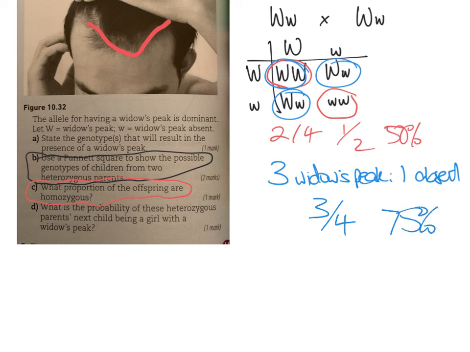At that stage, we hadn't worked out the probability of having a boy or a girl. In the mark scheme I said, just consider that it's a child, not the fact that it's a girl. But now that we've looked at how sex is inherited, we know that the probability of getting a girl is a half. So what's the probability of it being a girl with a widow's peak?